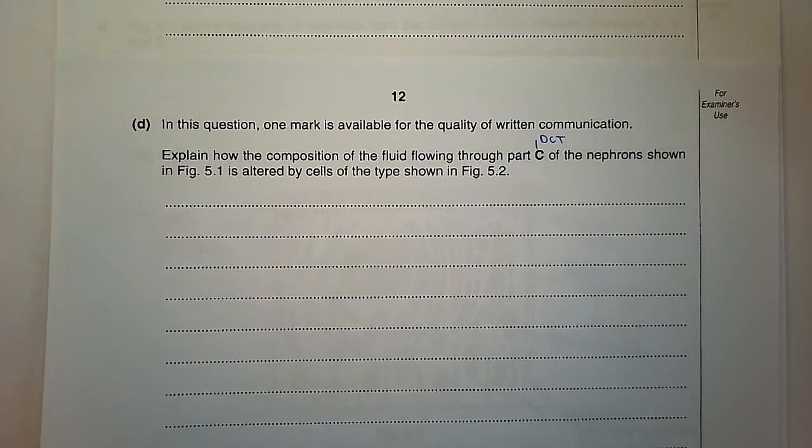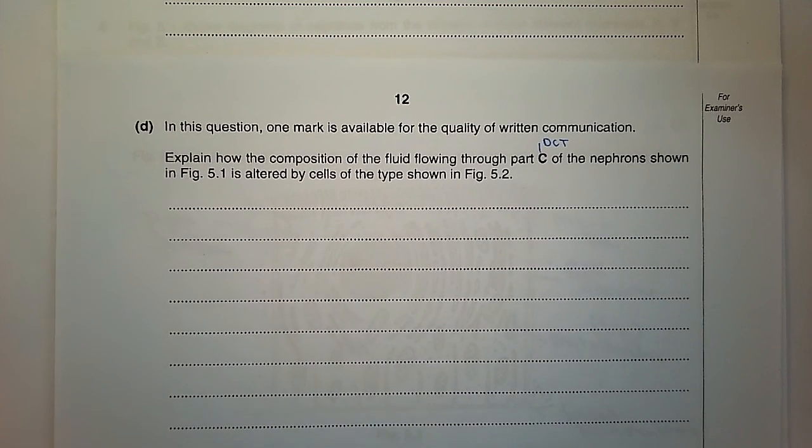So we've got to talk about how that cell changes the composition of the fluid flowing through the nephron. Remember, the fluid has come from the Bowman's capsule, which has carried out ultrafiltration. So in the fluid we've got everything that you would find in blood plasma apart from proteins and red blood cells.